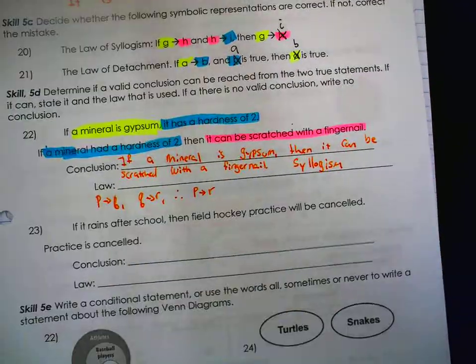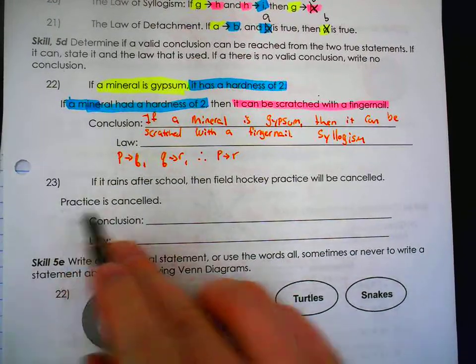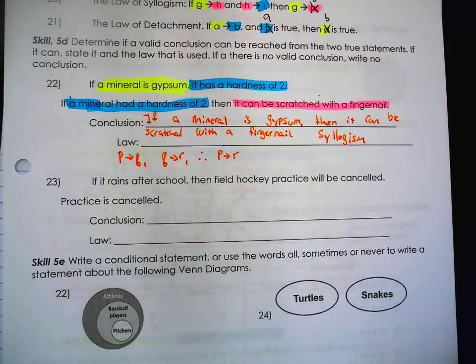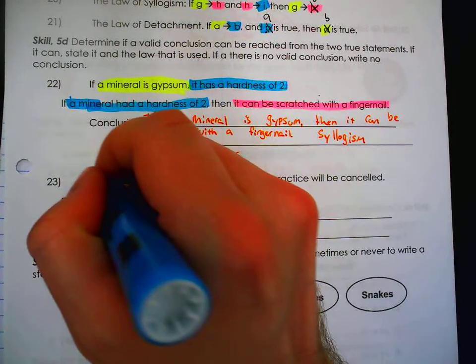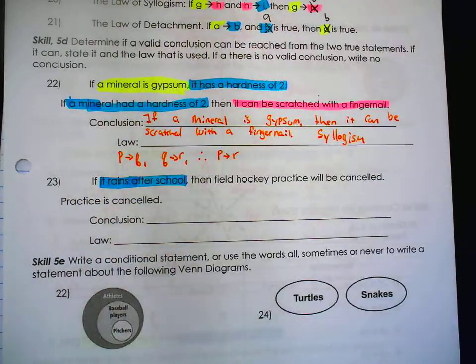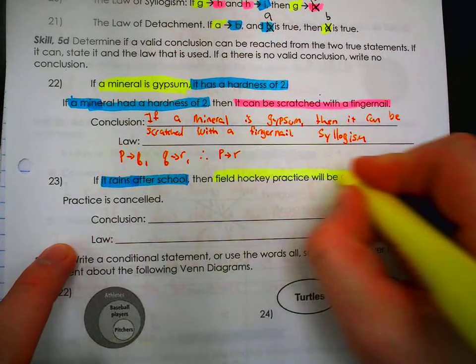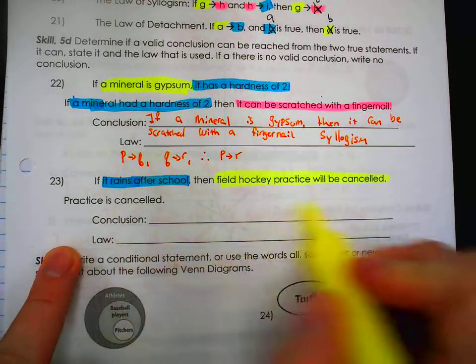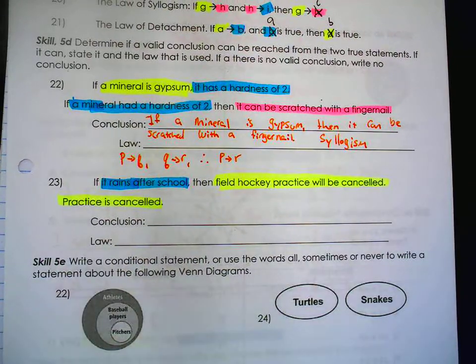23. If it rains after school, then field hockey practice will be canceled. Practice is canceled. Hypothesis was it rains after school. Conclusion, field hockey practice will be canceled. And here I've got practice will be canceled again.